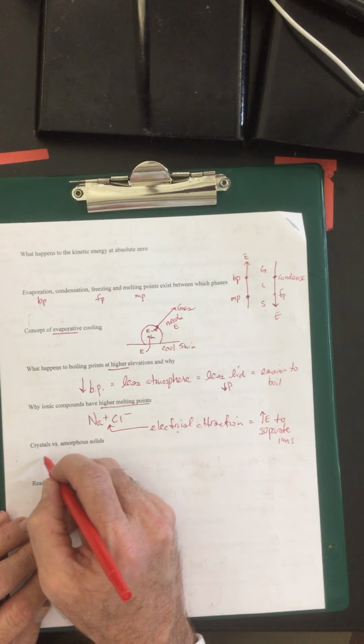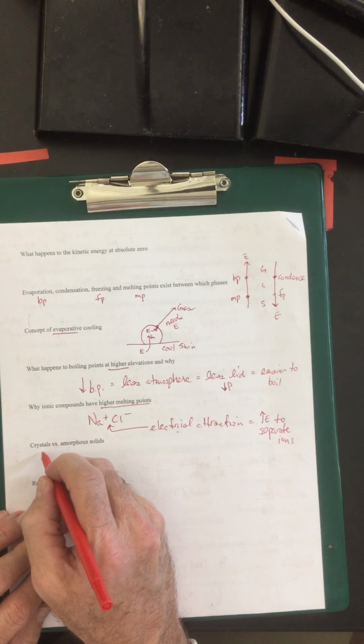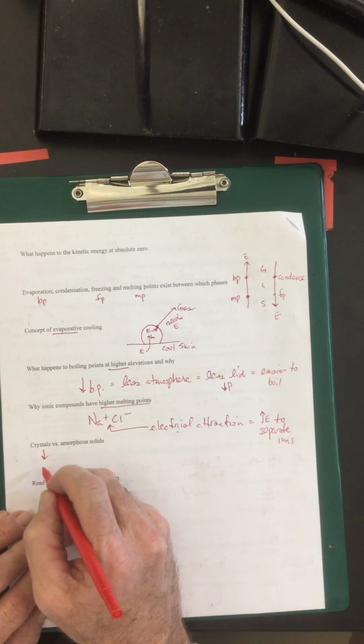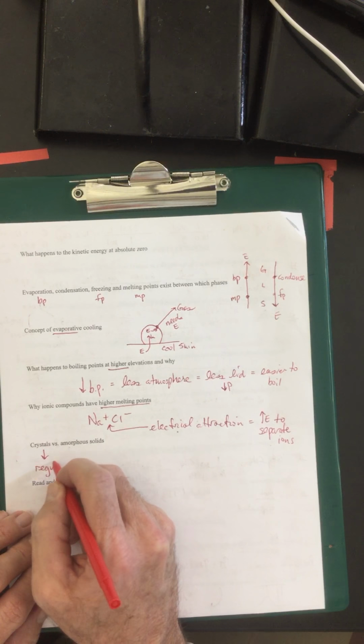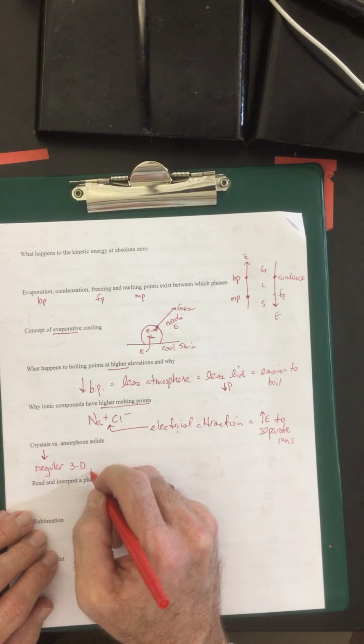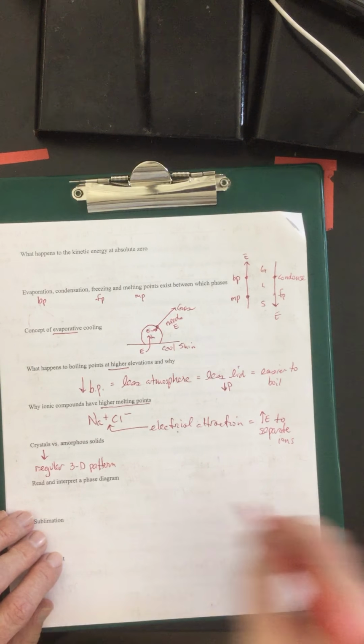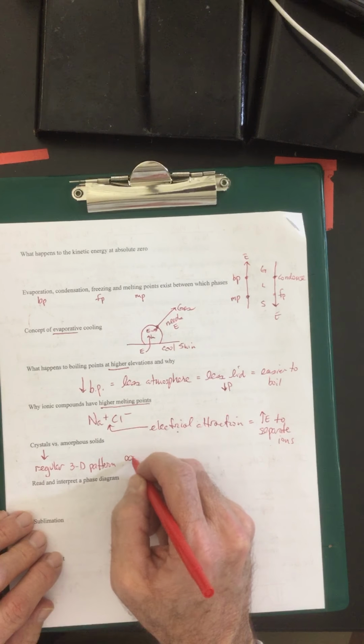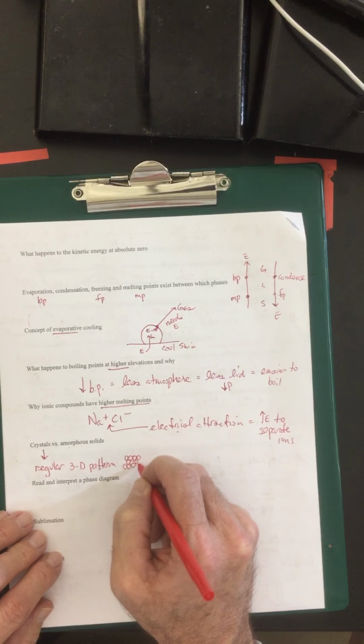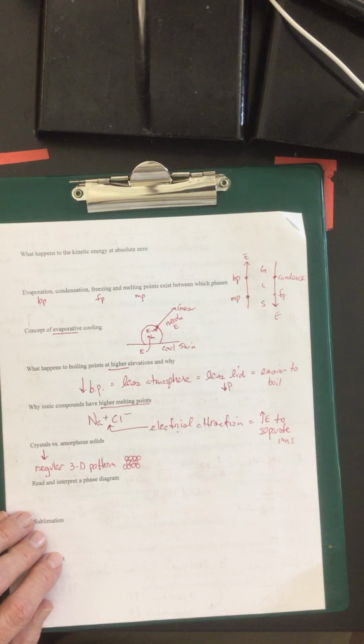Crystal versus amorphous. Crystal has a regular 3D pattern, like a beautiful quartz crystal. Light is able to pass through that because all of your molecules are packed and aligned together.